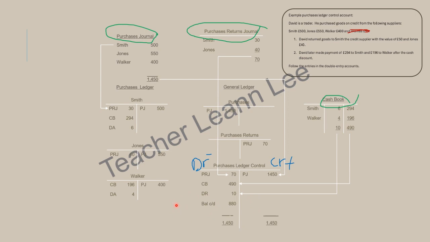So I am going to total every single TP from my purchases ledger here. Then I compare. If the TP balances here are the same as the balance I prepared in the PLC, that means there is no error. If they are not the same, you must recheck every single TP here against the control account information from the purchases journal again.